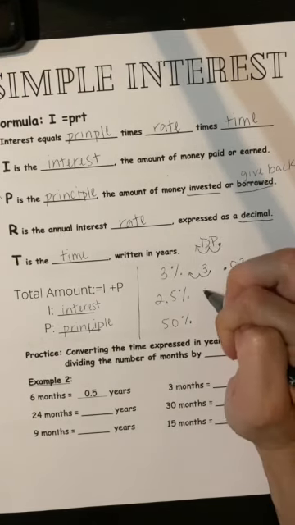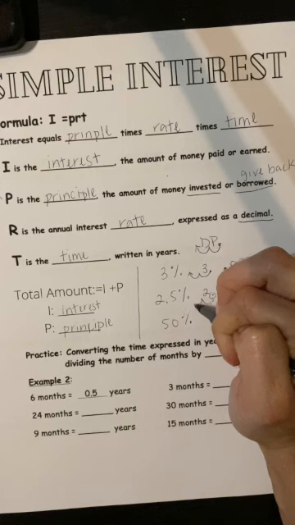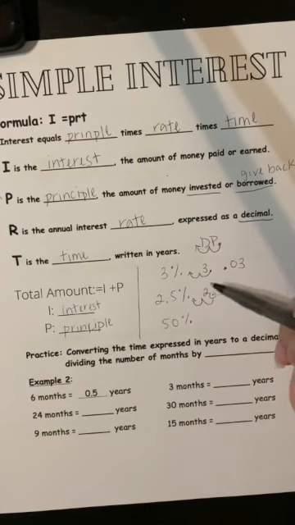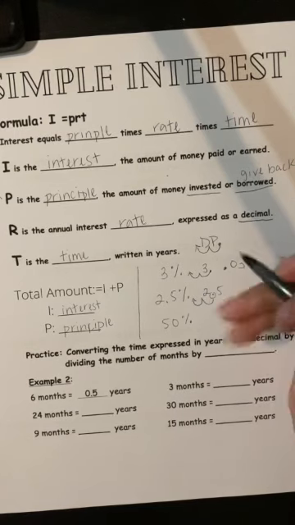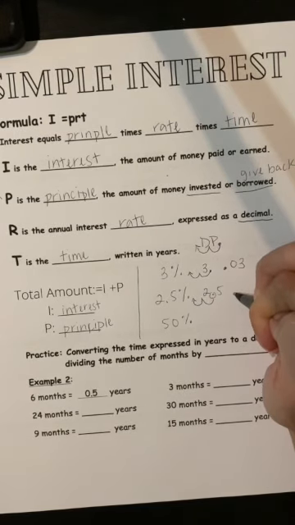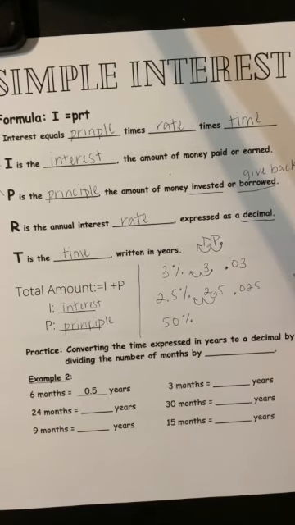So right here, I see that I do have a decimal. So we're going to grab that decimal and we're going to move it 1, 2 times. And again, what are we putting in the space? We're putting a 0 because we need a space filler. So it's actually going to be 0.025. And this is what I would input into my formula.